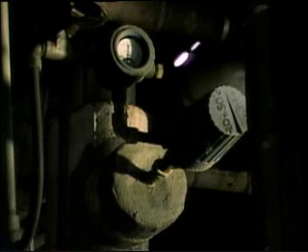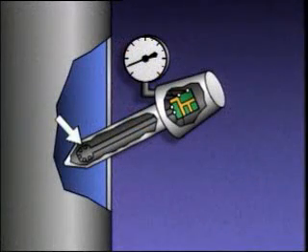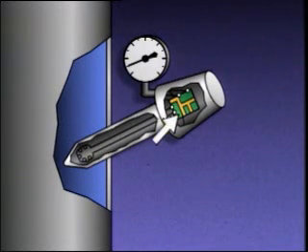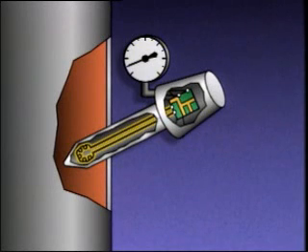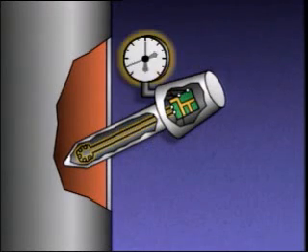Another thermoelectric device is a resistance temperature detector, or RTD. An RTD is a resistor whose electrical resistance changes with temperature. The resistor is connected to an electronic circuit, which is connected to an indicator. As the temperature changes, so does the resistance of the RTD. This causes a change in the amount of current flowing through the resistor. The electronic circuit detects this current change and converts it to a corresponding temperature reading.